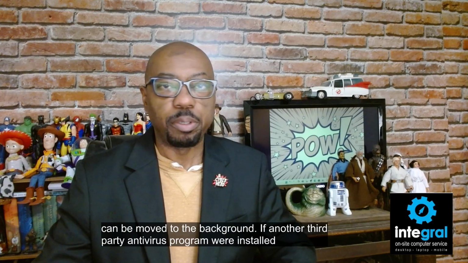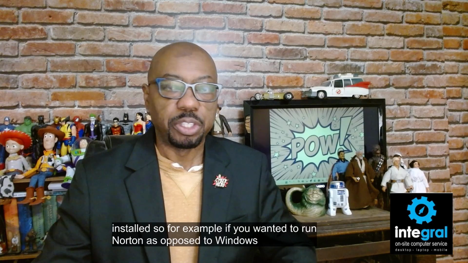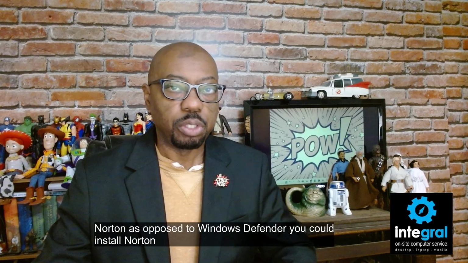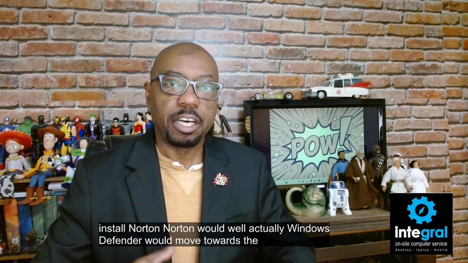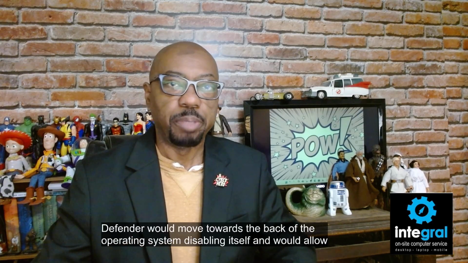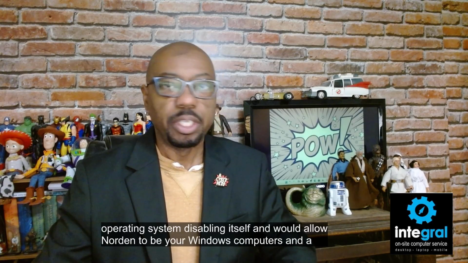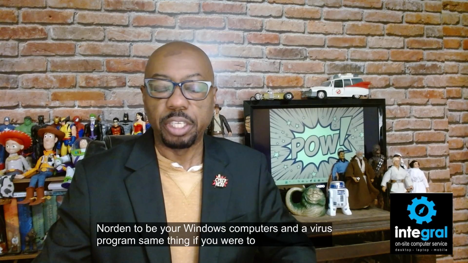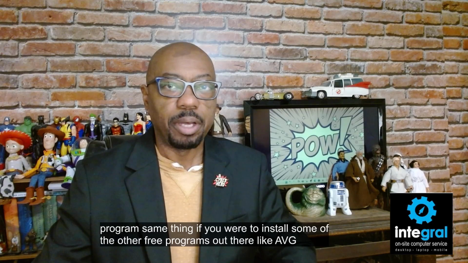So for example, if you wanted to run Norton as opposed to Windows Defender, you could install Norton, and Windows Defender would move towards the back of the operating system, disabling itself, and would allow Norton to be your Windows computer's antivirus program. Same thing if you were to install some of the other free programs out there like AVG, Avast, and some of the other antivirus programs.